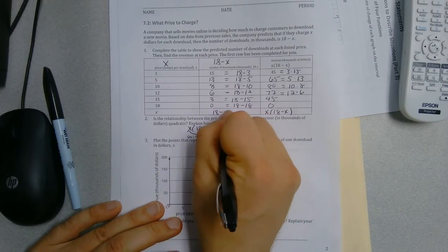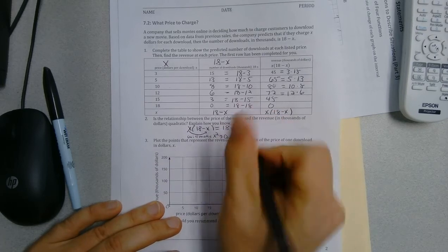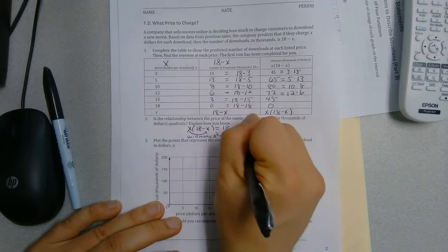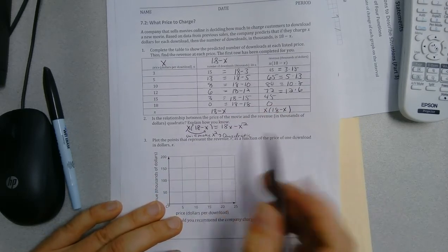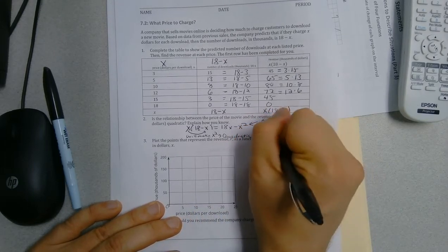So x times 18 gives you 18x. And then minus sign goes in the middle. x times x will give you x squared. And you can see from the expanded form that this is quadratic.